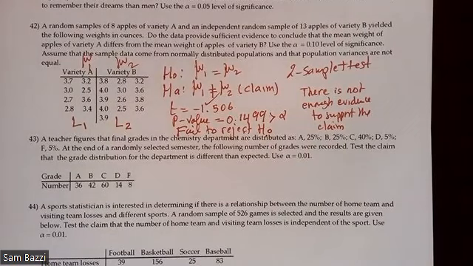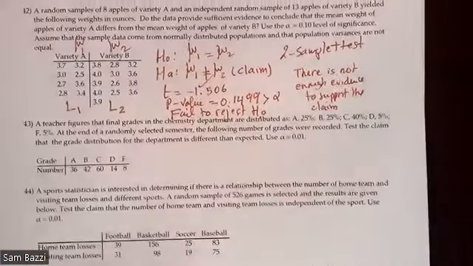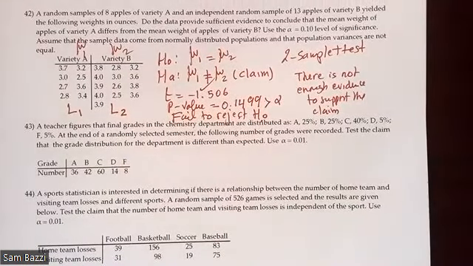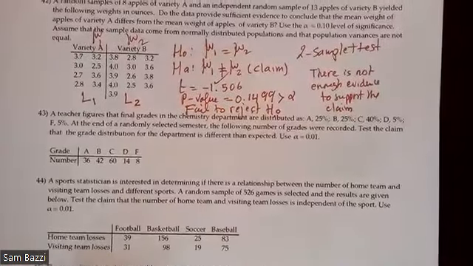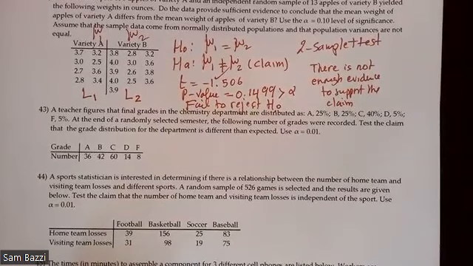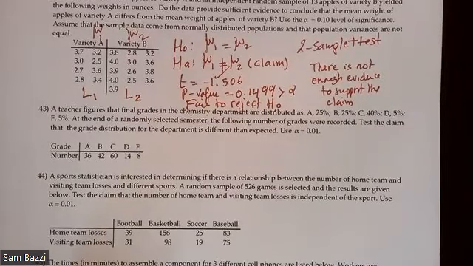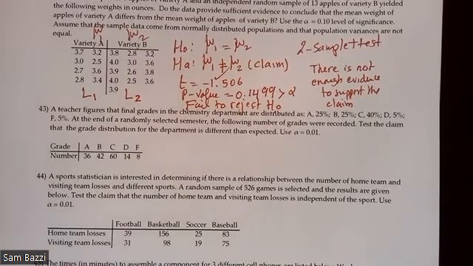Now we're going to test the goodness of fit test. This is the chi-square distribution. A teacher figures that final grades in the chemistry department are distributed as 25% A, 25% B, 40% C, 5% D, and 5% F. At the end of a randomly selected semester, the following number of grades were recorded. Test the claim that the grade distribution for the department is different from expected. Okay, here's how we perform the goodness of fit test. We're going to be using the calculator as well.